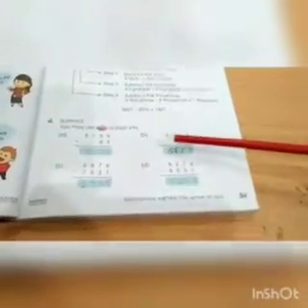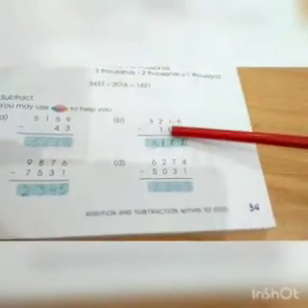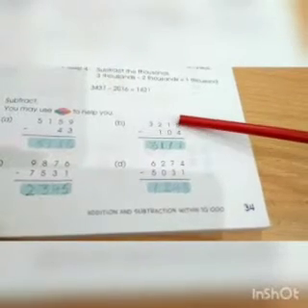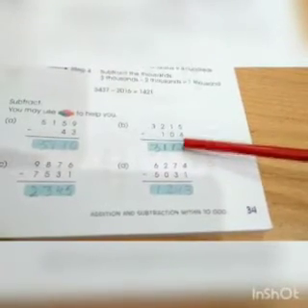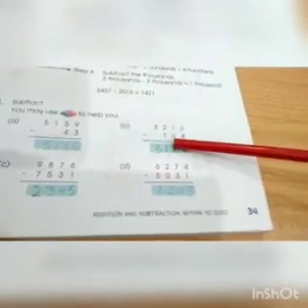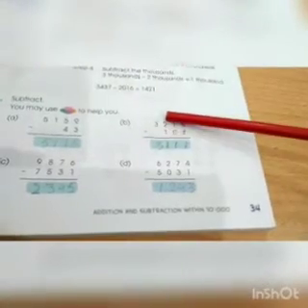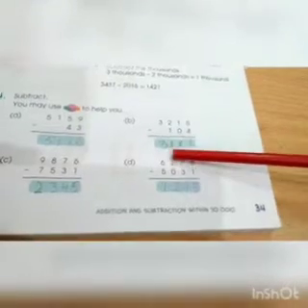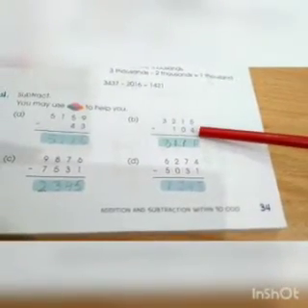Part B, 3215 minus 104. On the ones column, you can see 5 minus 4 is equal to 1, 1 minus 0 is equal to 0, 2 minus 1 is equal to 1, and 3. The answer is 3111.